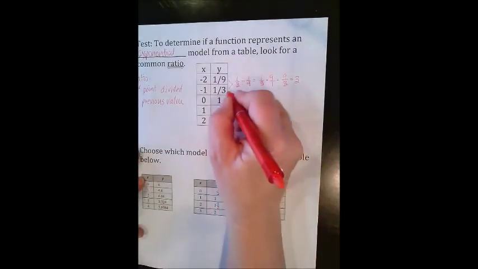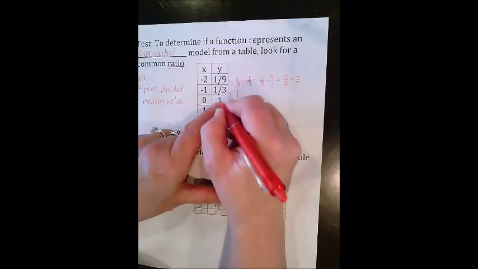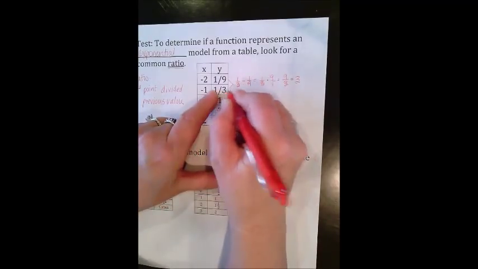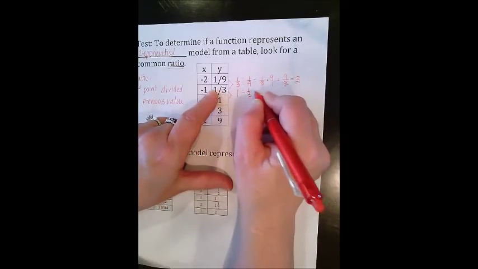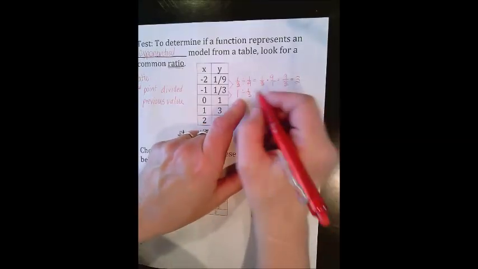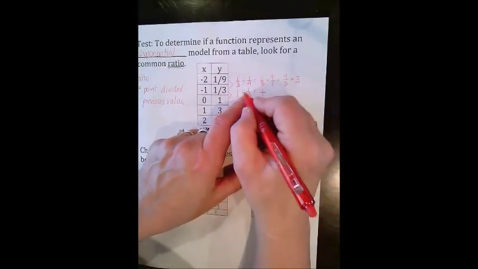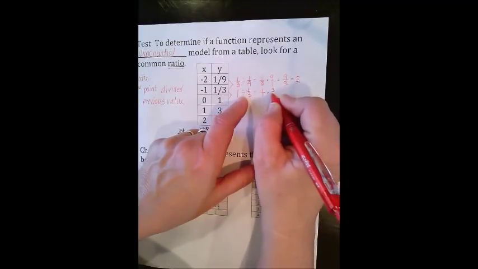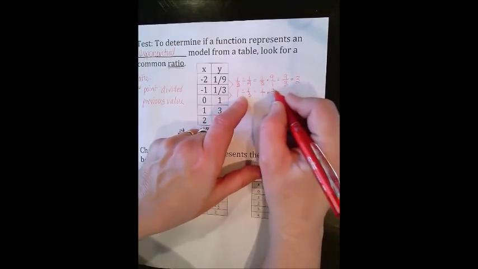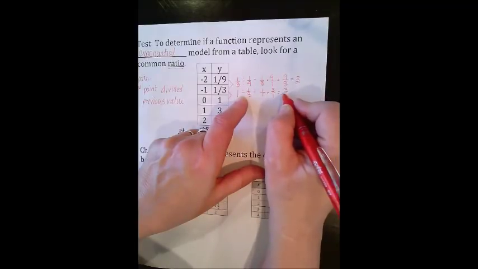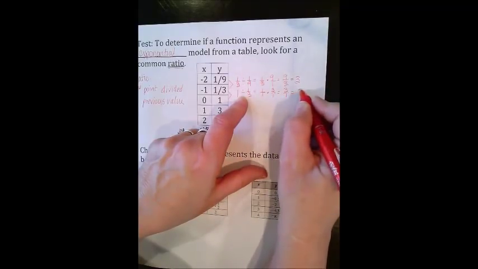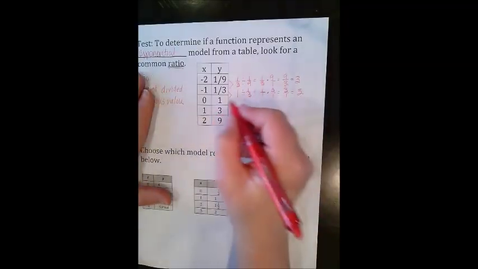I'm going to do the same thing here. I'm going to take my second number divided by the previous value, which is 1/3. Now I'm going to put the 1/1 so that I have a fraction. Take that whole number and make it a fraction. But I'm going to multiply by the reciprocal. 1 times 1, and multiply across the top. 1 times 3 is 3. 1 times 1 is 1. And 3/1 is 3. So far I have a common ratio. Let's see if that continues.